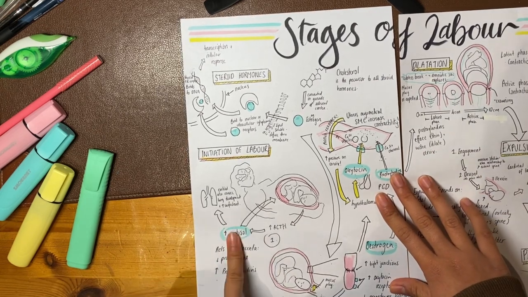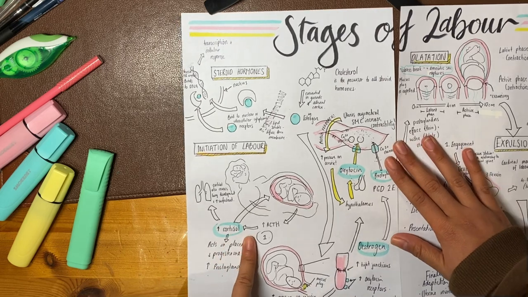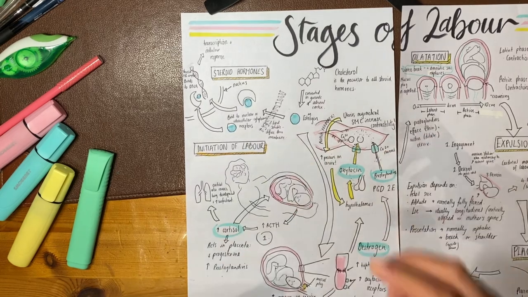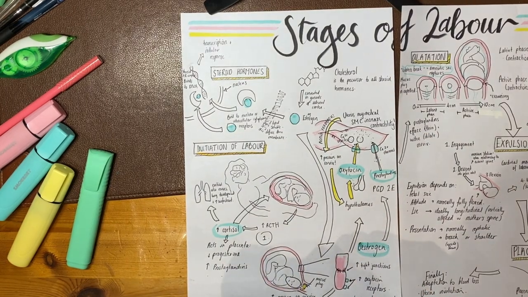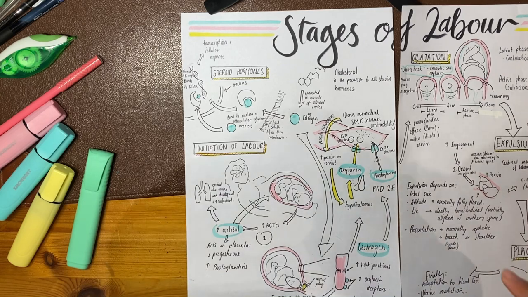So that's cortisol. Another thing that's been increasing throughout pregnancy, that's been produced by the placenta, is estrogen. So remember, estrogen is constantly increasing throughout the pregnancy.